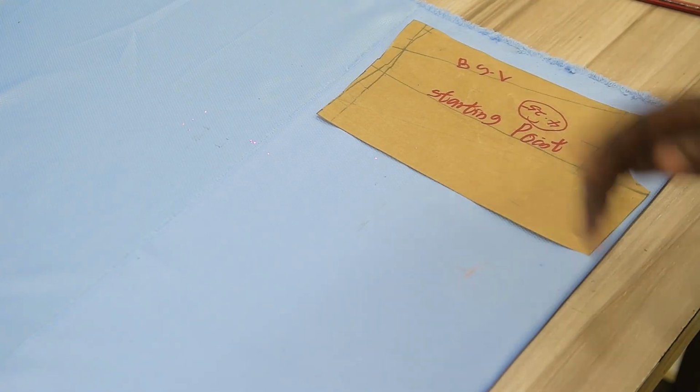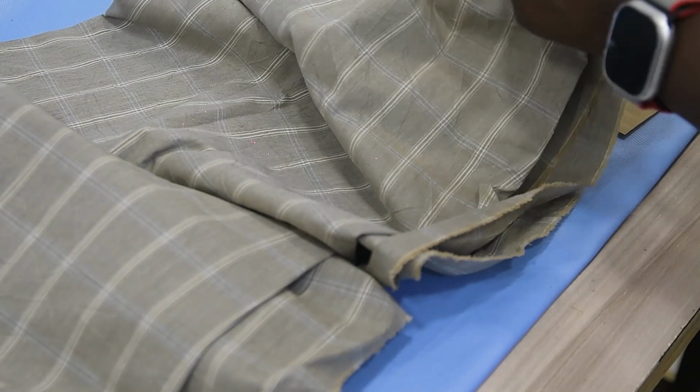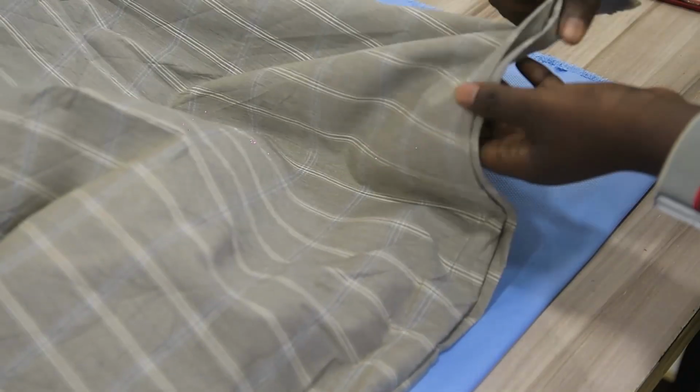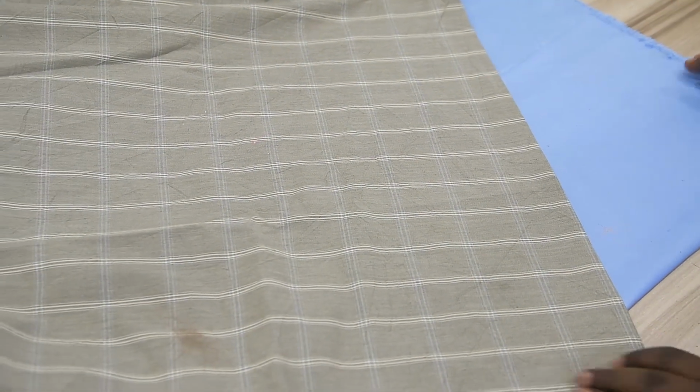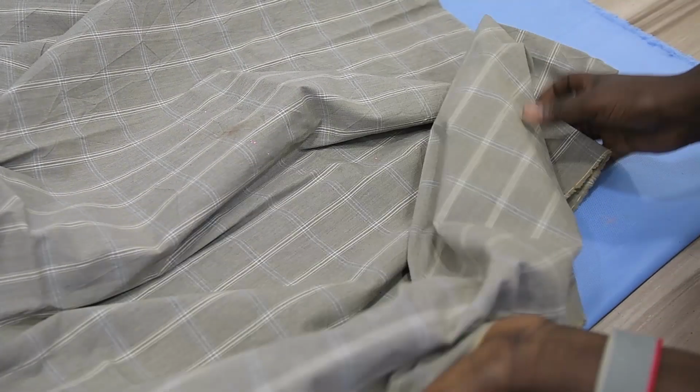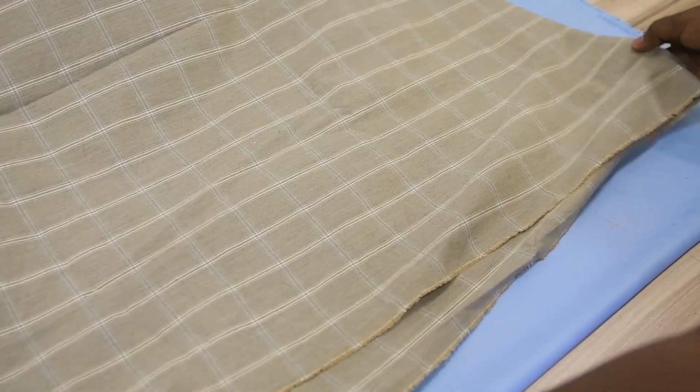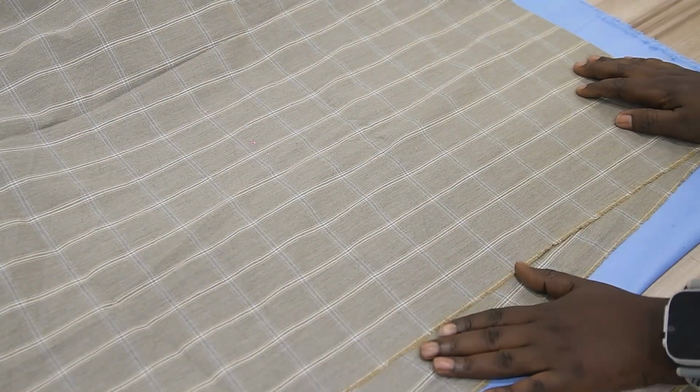Now let me show you an example. Let's take a look at this fabric. As you can see, there is a pattern on this fabric and it is a directional pattern. So if I choose to use this vertically, I must maintain the vertical line all through the cutting of my patterns.